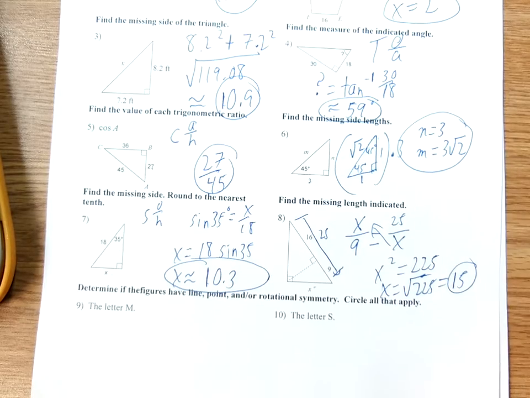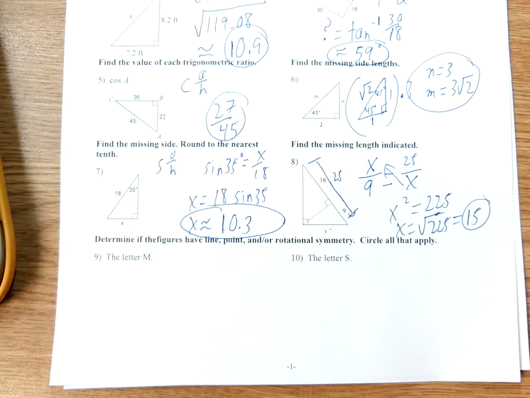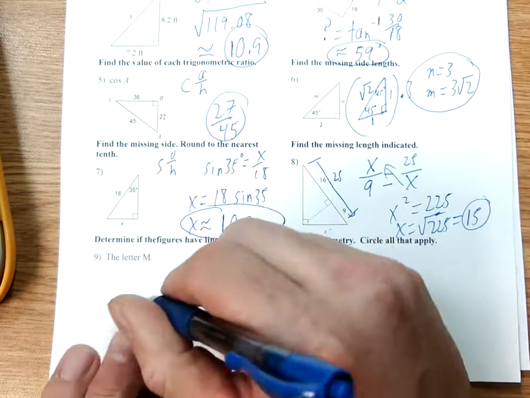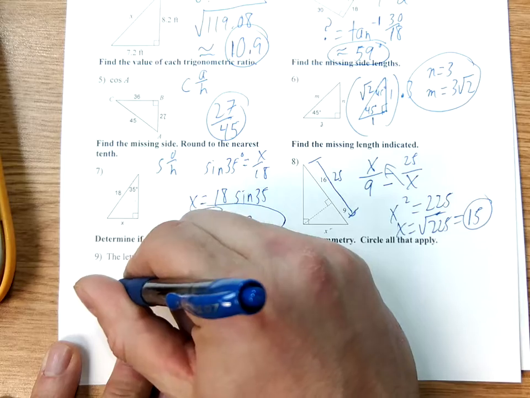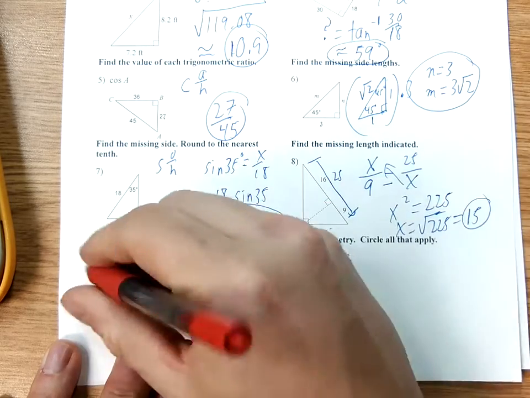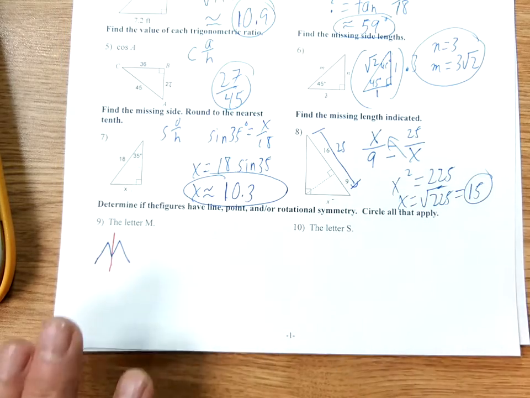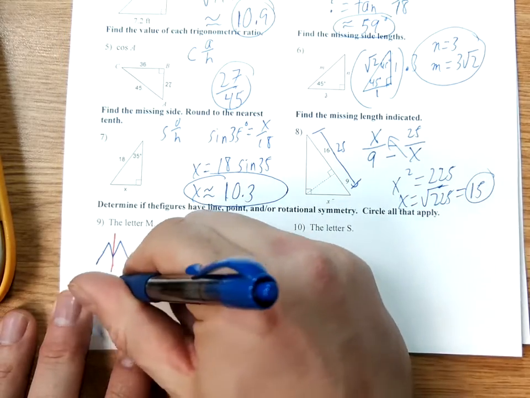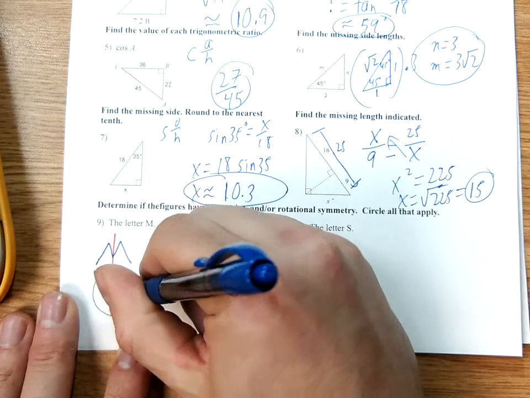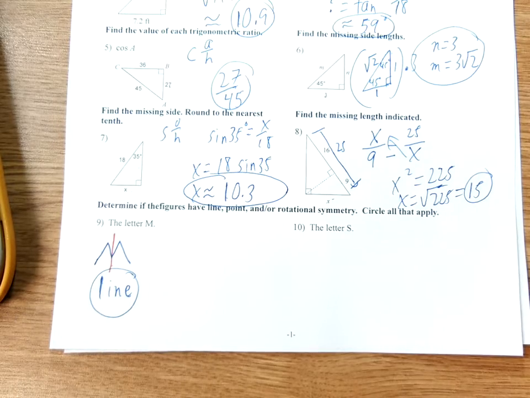Alright, the symmetry. We're talking about what we talked about on Thursday, what we're talking about today. So line, point, and rotational symmetry. So line symmetry is when you can cut a figure in half evenly and it can fold on top of itself. So if I take the letter M, and I draw a line through the middle, I can fold it left to right. So this does have line symmetry, because I can fold it left to right.